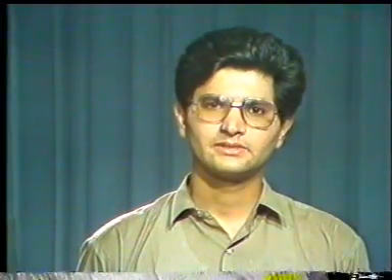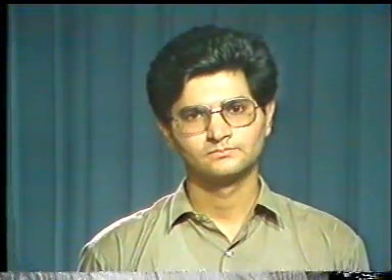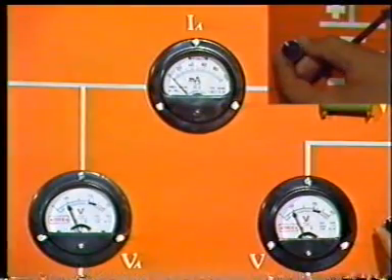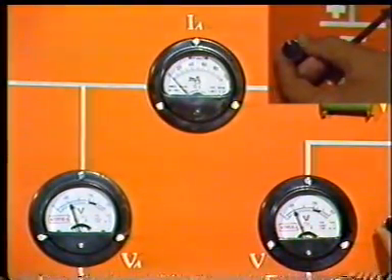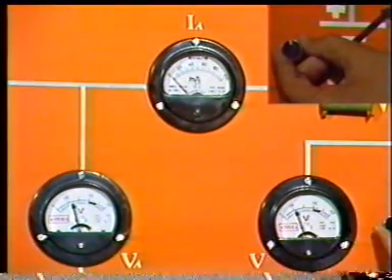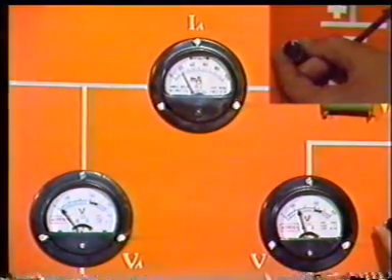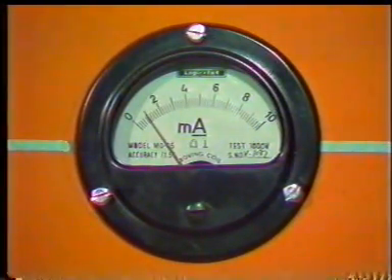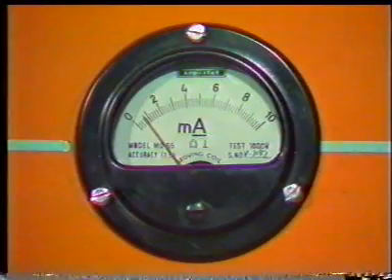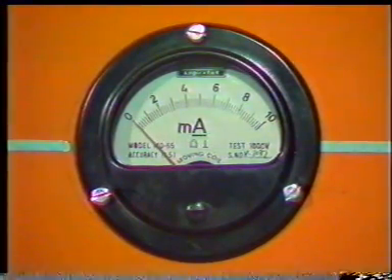That completes the study of the VI characteristics of the SCR. Before we end this program, let us quickly summarize what we have learnt up till now. When the anode is positive with respect to the cathode, the SCR turns on with the application of breakover voltage. Once the SCR turns on, it remains on until the anode current falls below the holding current.